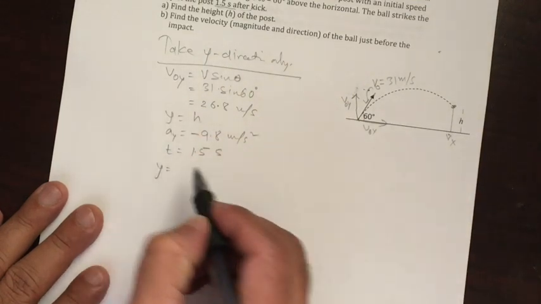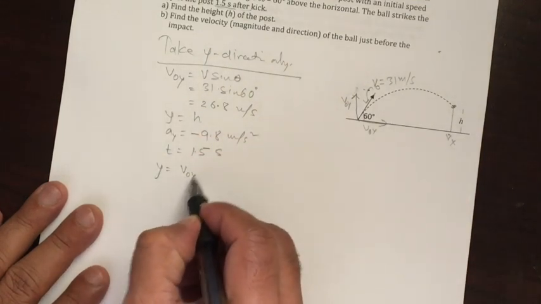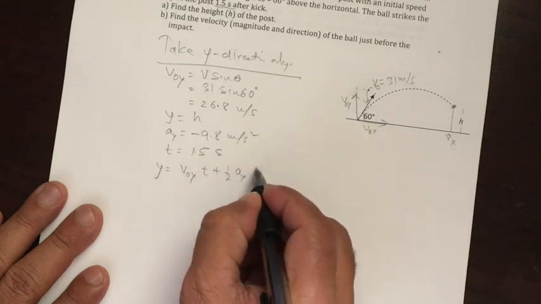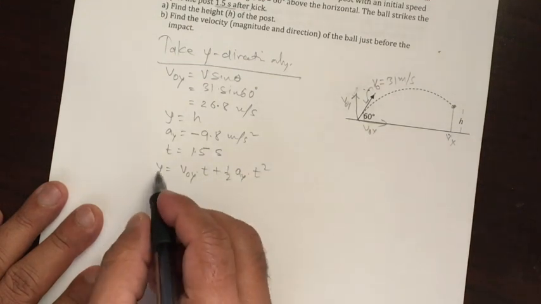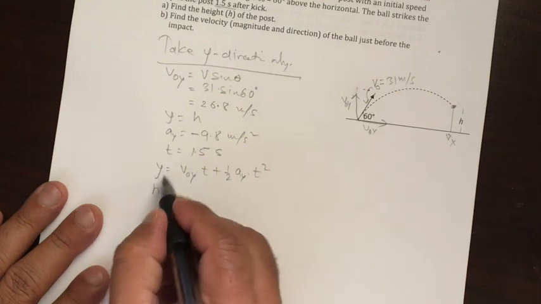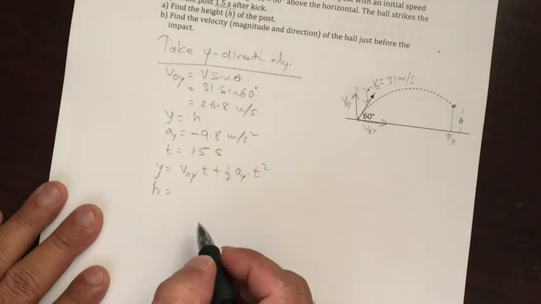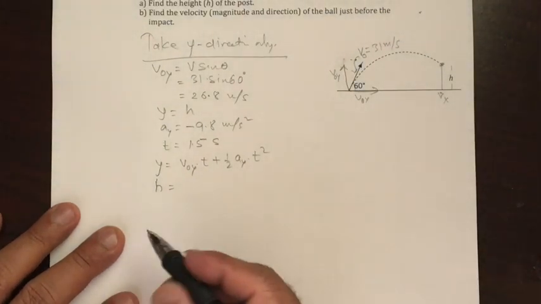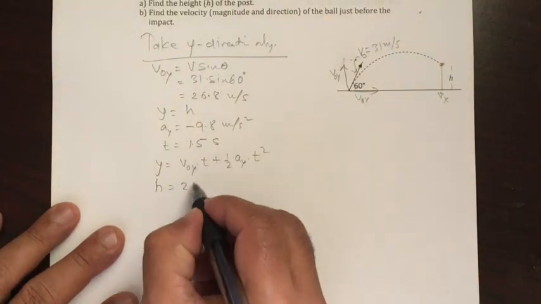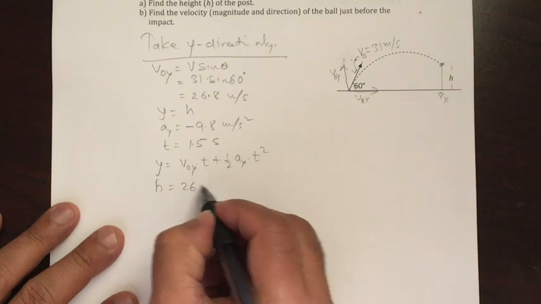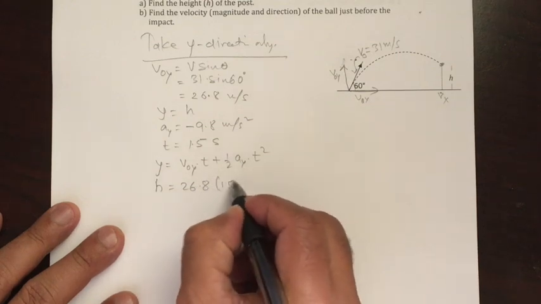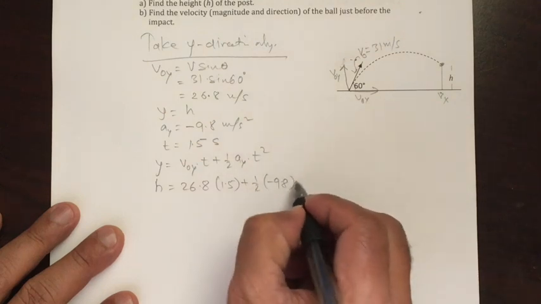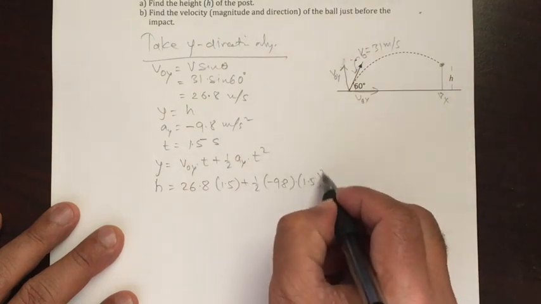So it is y equals v0y times t plus 1/2 of ay times t square. That's the formula. Y is equal to h, that's what we want. So it is 26.8 times 1.5 plus 1/2 times minus 9.8 times 1.5 square.